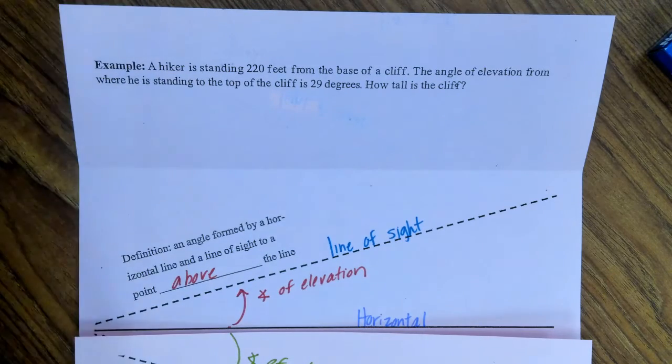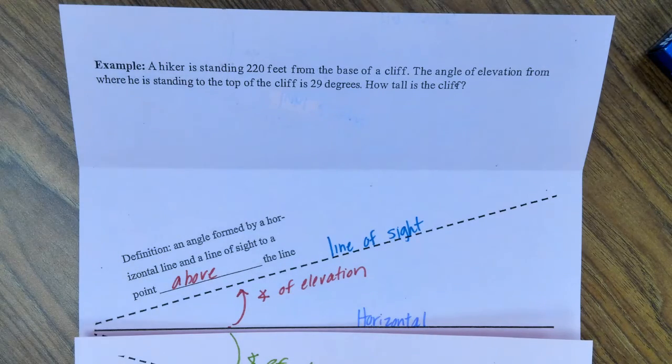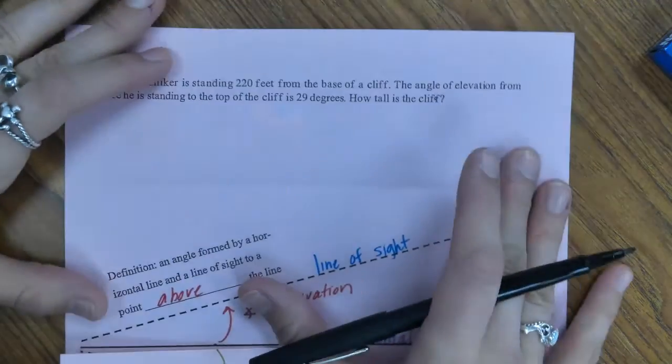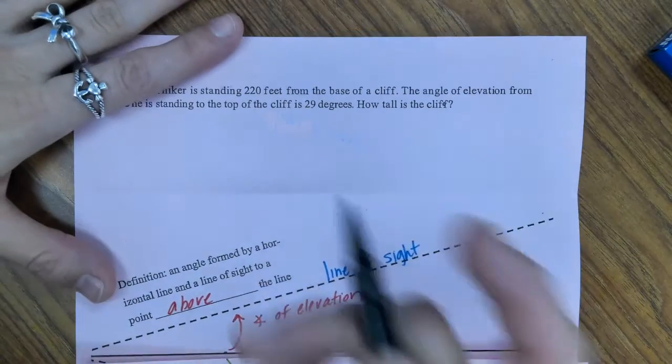Our example up here is: a hiker is standing 220 feet from the base of a cliff. The angle of elevation from where he is standing to the top of the cliff is 29 degrees. How tall is the cliff? Again, we have word problems, so we need to start by drawing a picture.